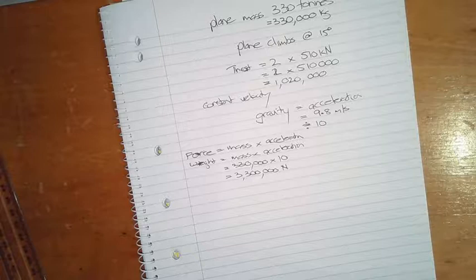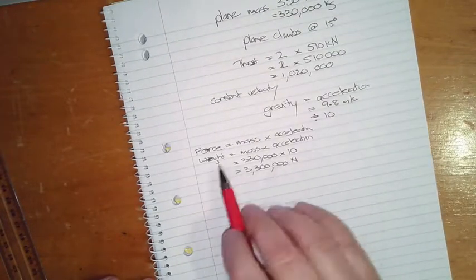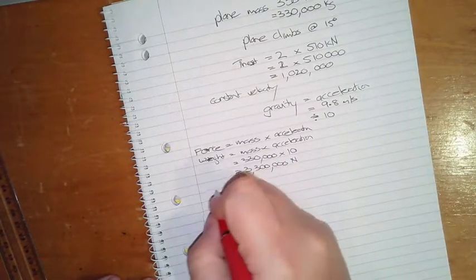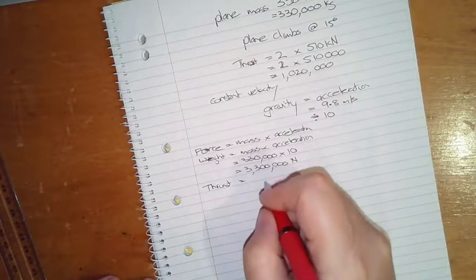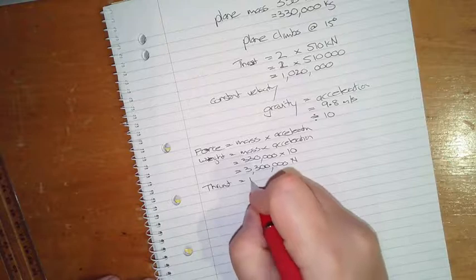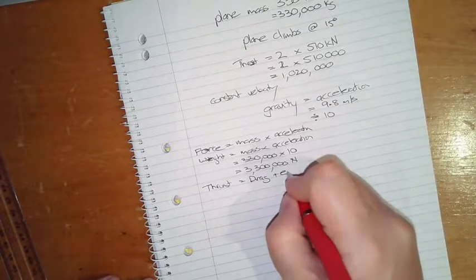So that's the weight of the plane. Now here we've got to move to this idea that thrust equals drag plus weight.